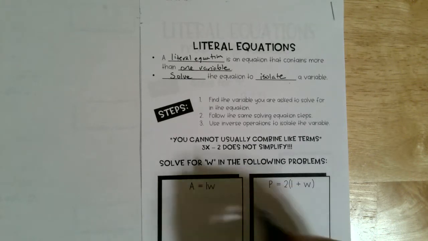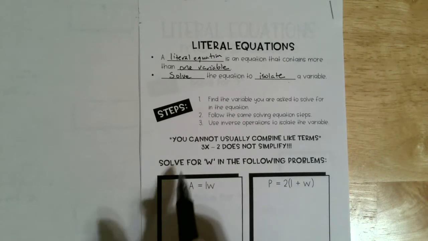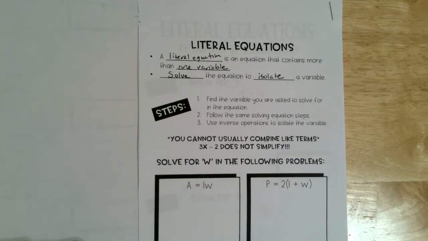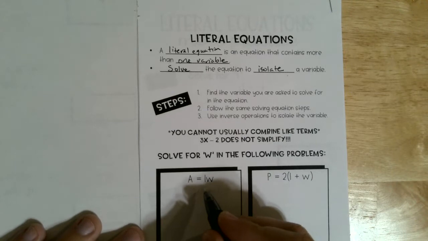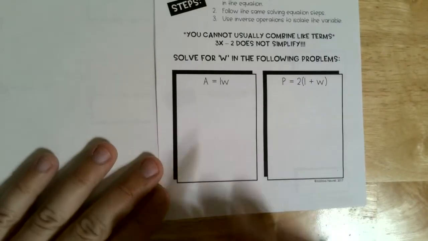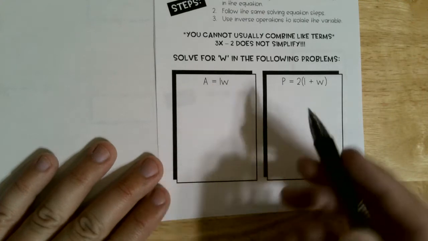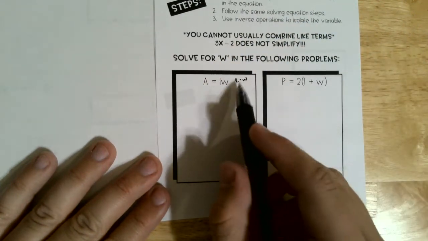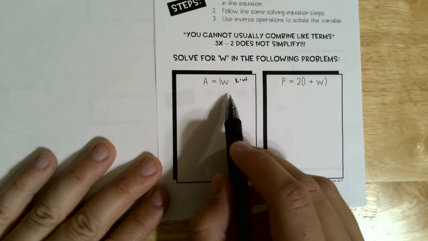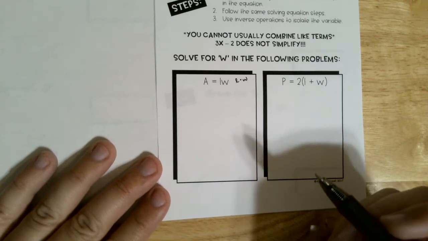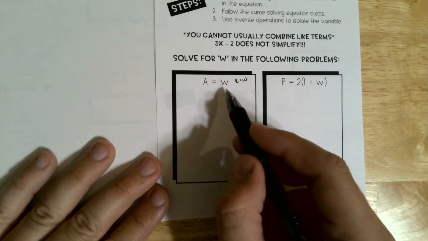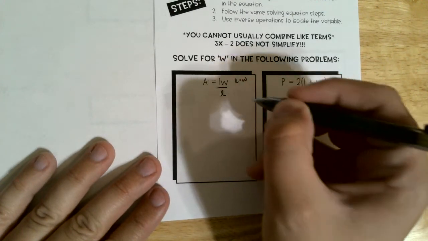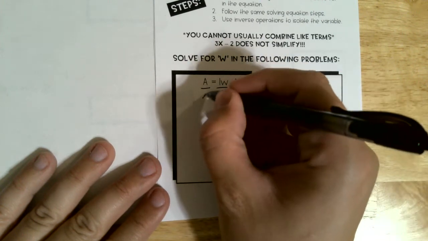So let's get straight into it. A equals L times W. We're asked to solve for W in these two problems. Let's think about this. LW, there's no visible sign between them, no plus sign or minus sign, so this is understood to be L times W. These two are being multiplied to one another. So what undoes multiplication? The answer is division. To get W alone, to undo multiplication by L, we need to divide by L, and we'll do that on both sides.